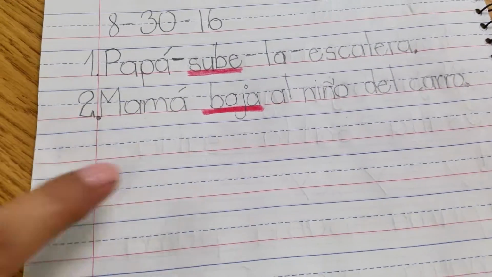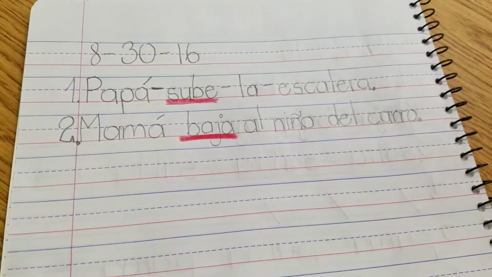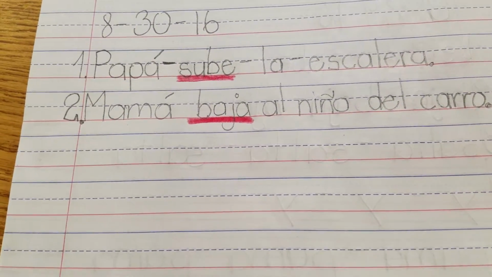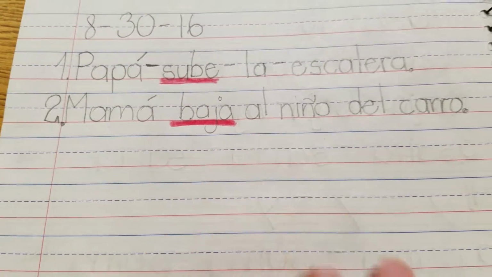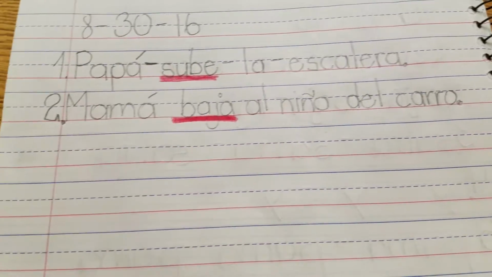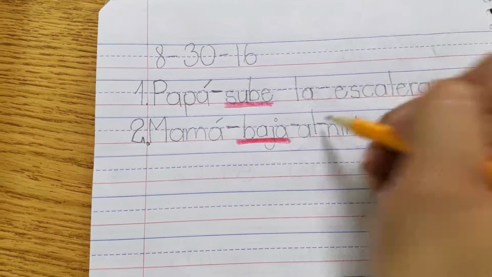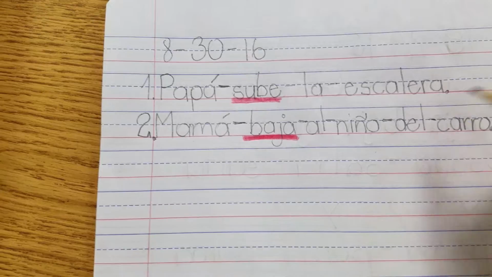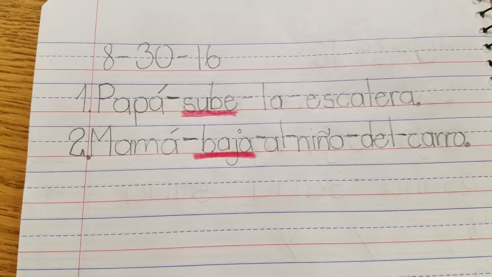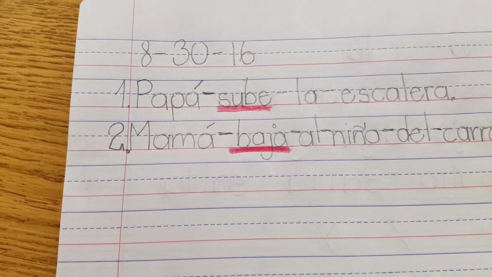Entonces con la palabra baja: mamá baja al niño del carro. Estoy haciendo oraciones simples. Piensen las oraciones con su niño o niña y después las escriben. Recuerden, mayúscula al principio, punto al final. Voy a poner espacio entre las palabras. Y la palabra baja está subrayada. Voy a seguir con el resto de las oraciones y ya vuelvo con ustedes.